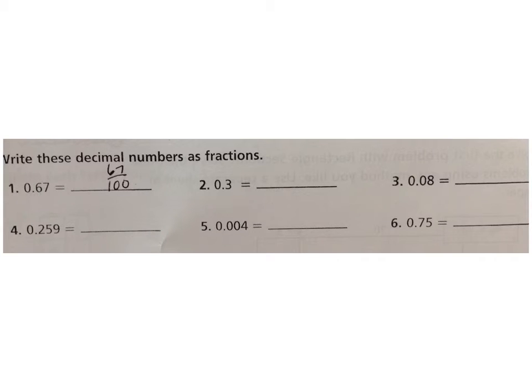Onward to the remembering side now. It asks us to write the decimal numbers as fractions. Now in these it doesn't ask us to write them in simplest form, so we can just leave them as fractions not in simplest form. If you look here at the first one, we have 0.67. We have to remember we have our ones, our tenths, and our hundredths. Because that's hundredths, we know our answer is 67, and then we just write hundredths. We can also check our answer because we have 2 zeros and we have 2 place values here.